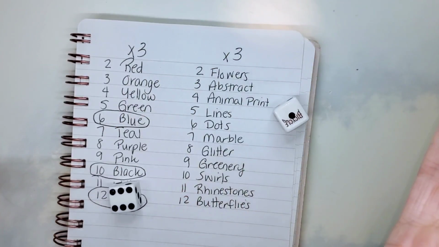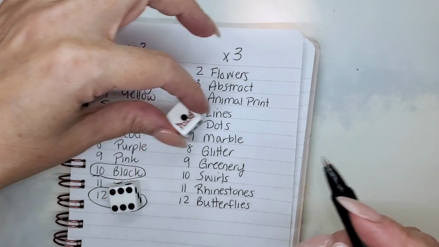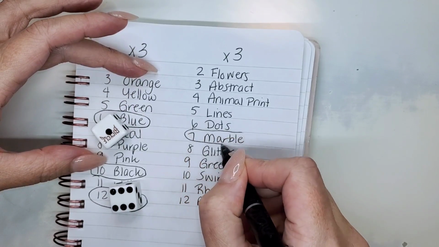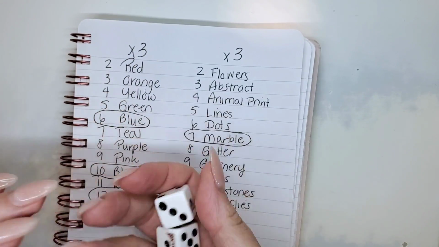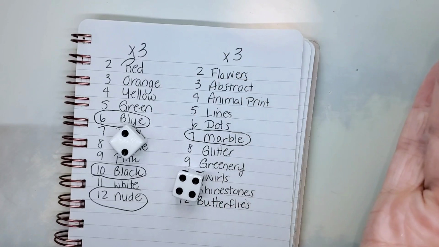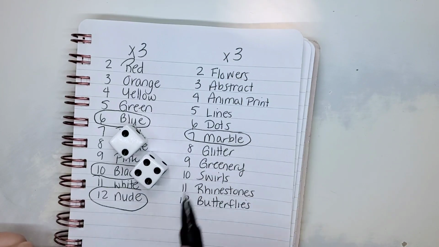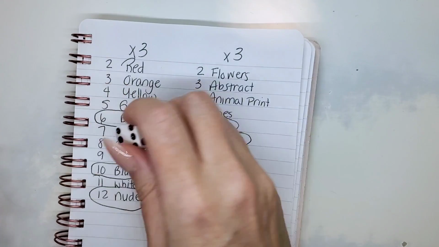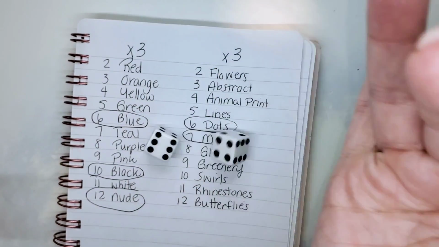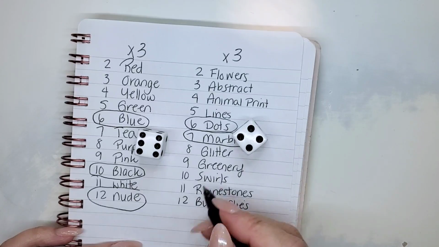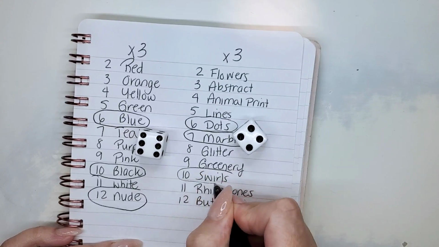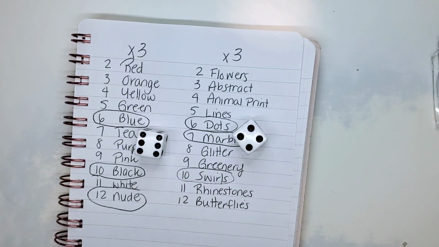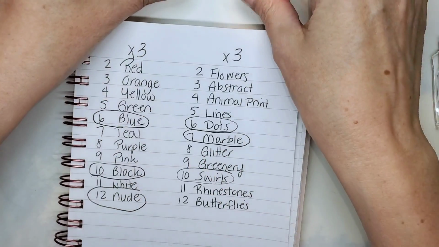So let's see. We've got 7, so marbling. I do love me some marbling. Let's see what else. And then we've got 6, which is dots. Okay, I can work with this. And 1 more roll. And we've got 10 again. Oh my goodness. And swirls. Oh, lordy. Okay, so this is what I have to work with.